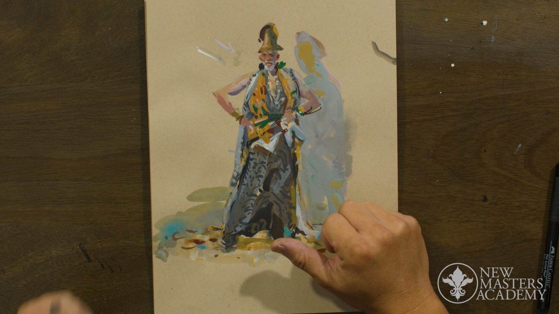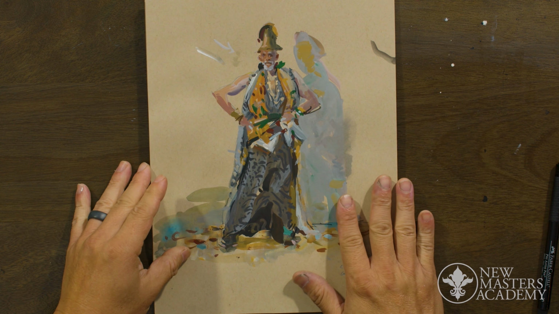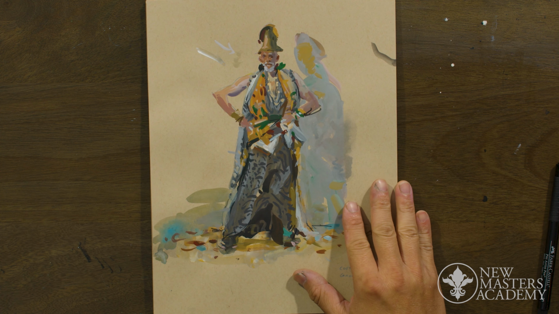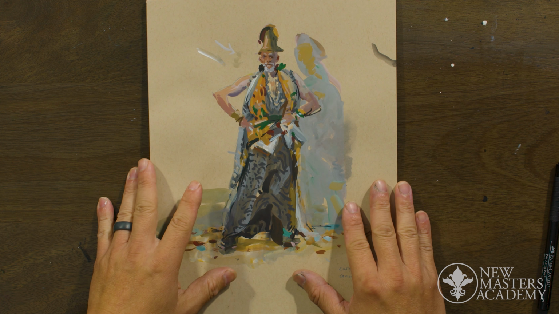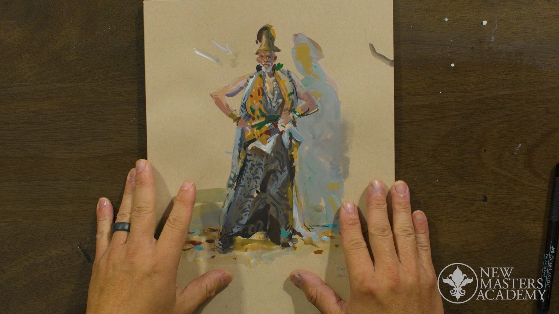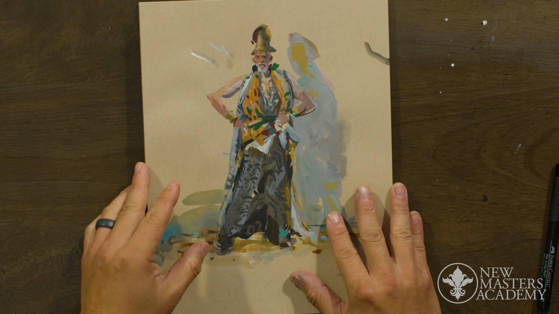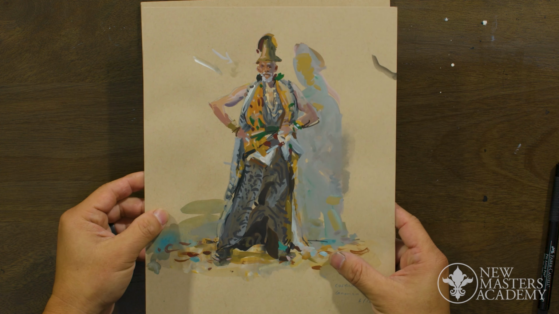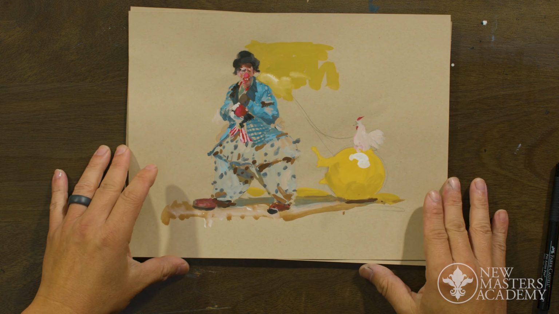So I believe I do have a costume lesson in the new masters library, so you guys can go in there and check those out. All right, so here are some gouache again, and I'll see how the time goes. I think at the end, if everything goes well, I will do it. I also want to maybe do a quick gouache costume painting just to show you guys my approach.